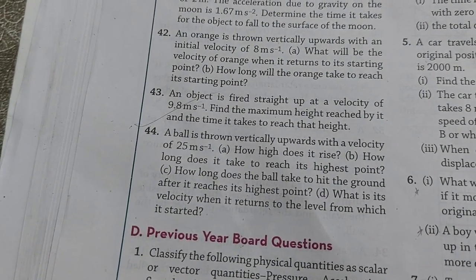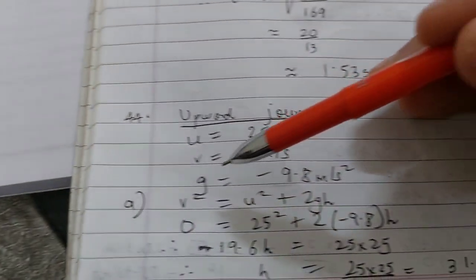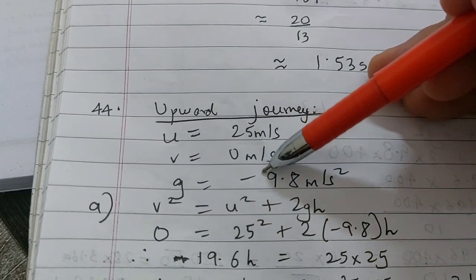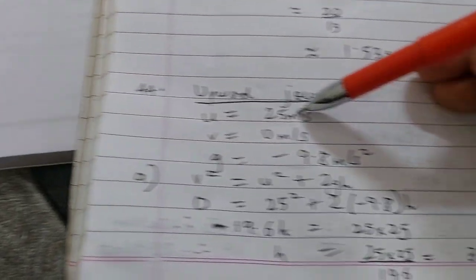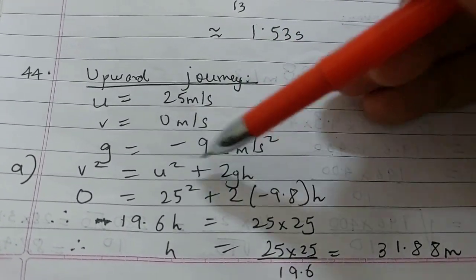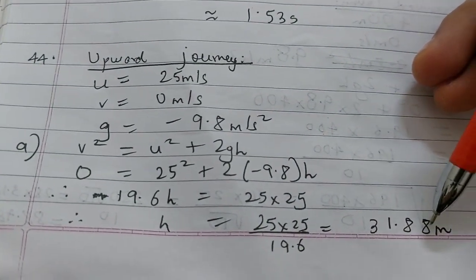44th sum. A ball is thrown vertically upwards. Okay, it's upward journey. So this means the final velocity will now be 0 in upward journey always. And g is negative. Remember this in upward journey. And the initial velocity was given. So they want the height to which it will reach. So I'm going to use this formula. And height comes out to be 31.88 meters.